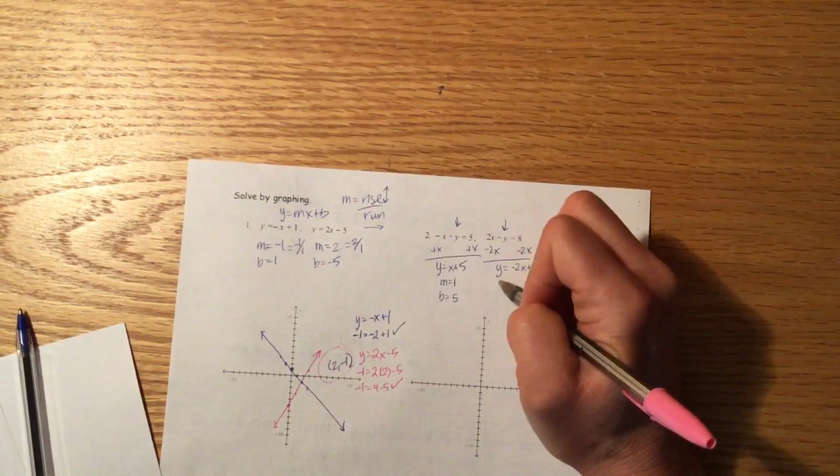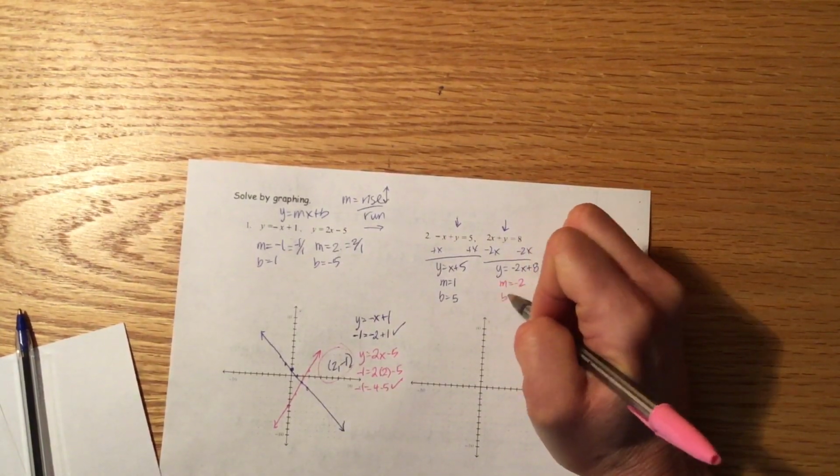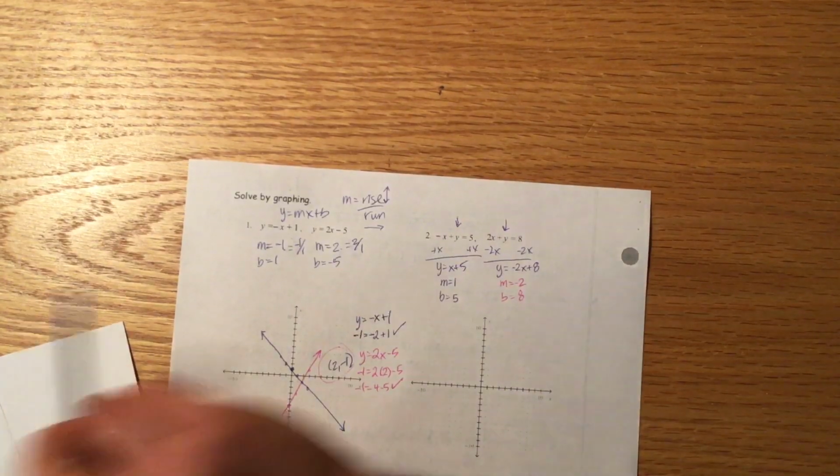The slope for the second one is -2, and the y-intercept is 8. So let's try graphing these.